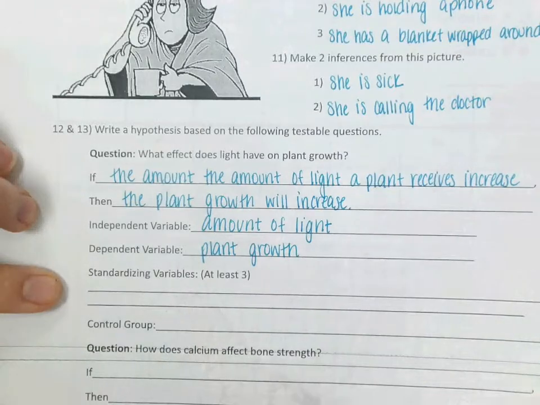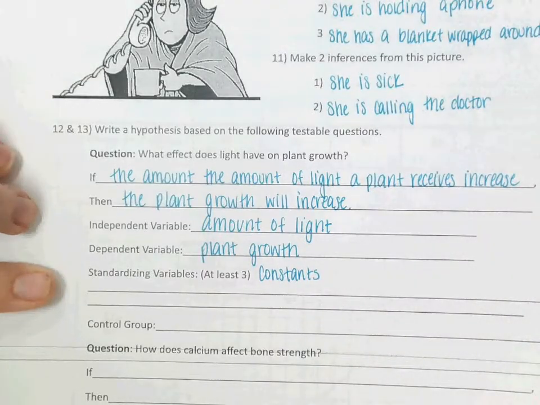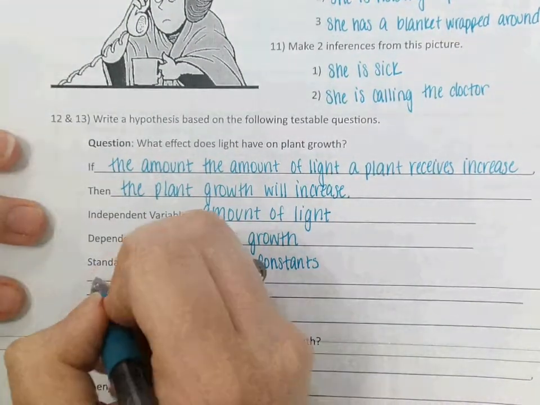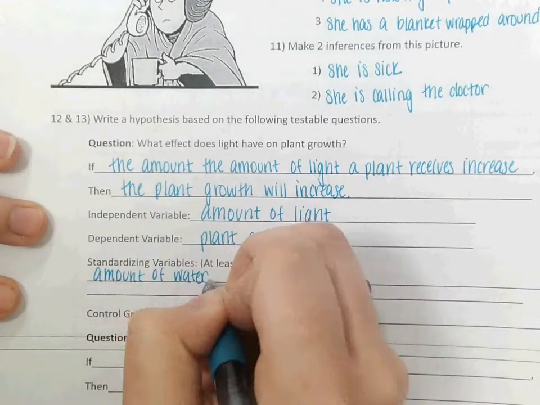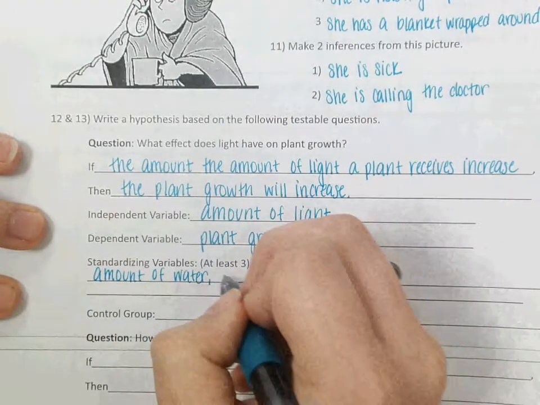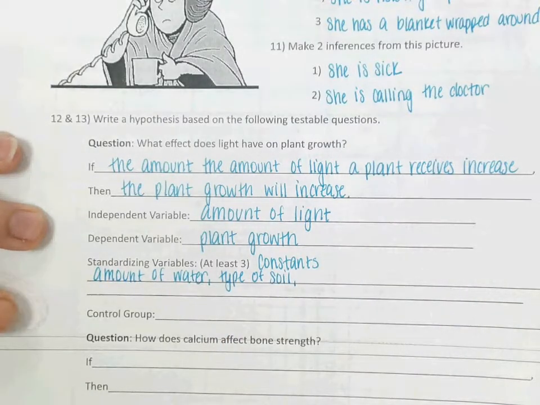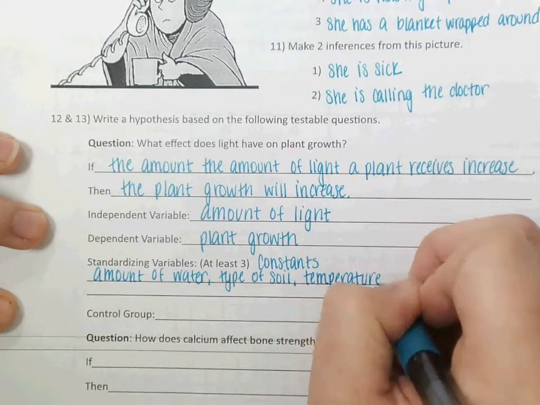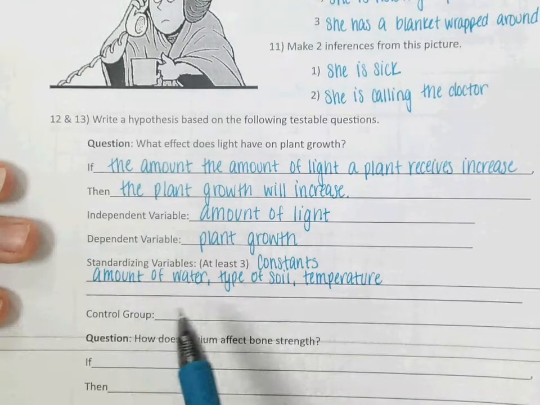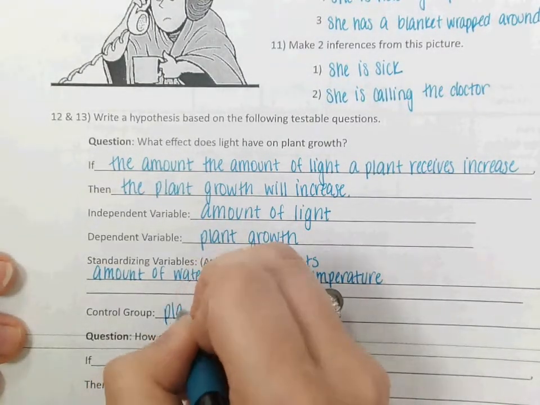Now our standardizing variables are our constants. And there's lots of different constants in this experiment, but I ask you to list at least 3. So one might be the amount of water the plant receives. One could be the type of soil it's in. And the last one could be a temperature, that all the plants are at the same temperature at the same time. And then we have our control group, and our control group is one that we aren't really doing the experiment to. It's our control. And our control group would be the plant receiving no light.